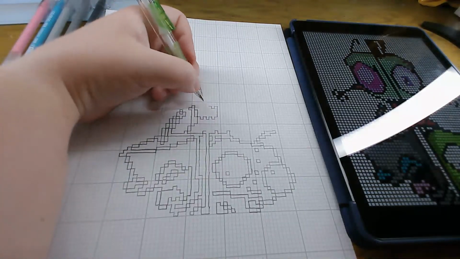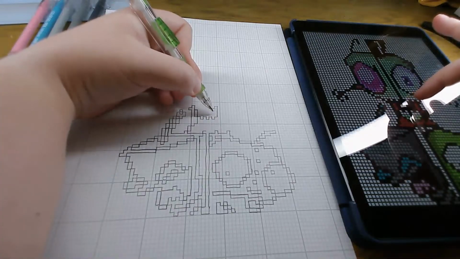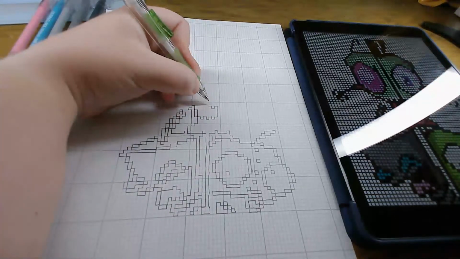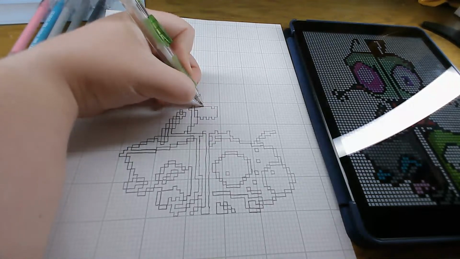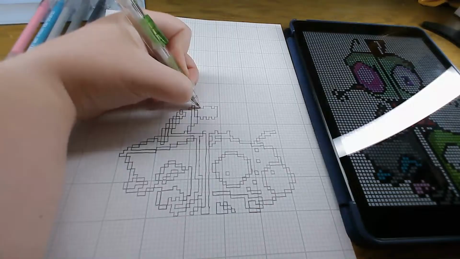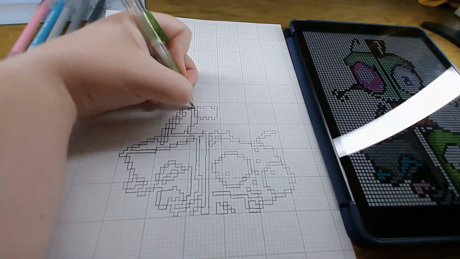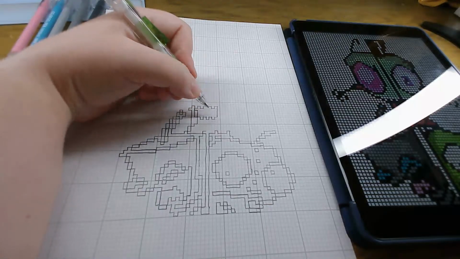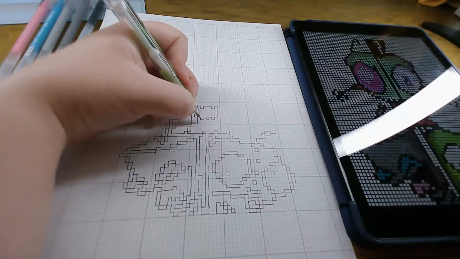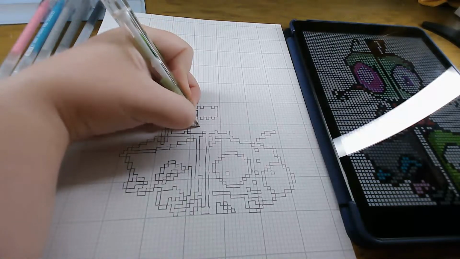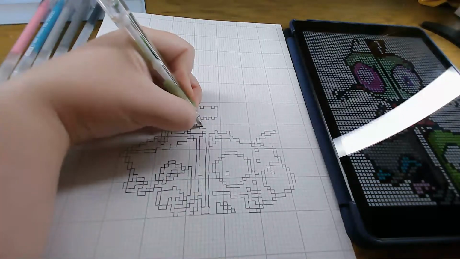Okay. Let's see where we're at right now. So this one needs to go over 3, and down. There we go. So there's the middle portion of his mouth. Now we come down here. Over 2.